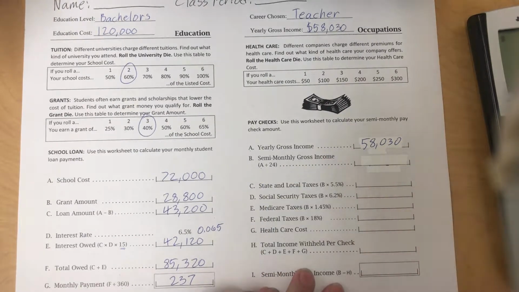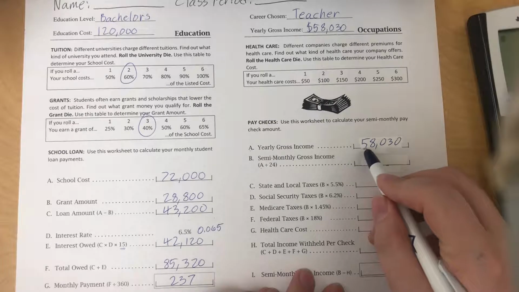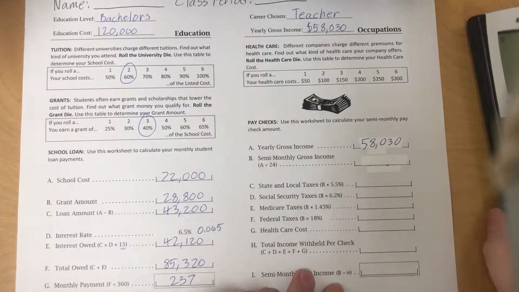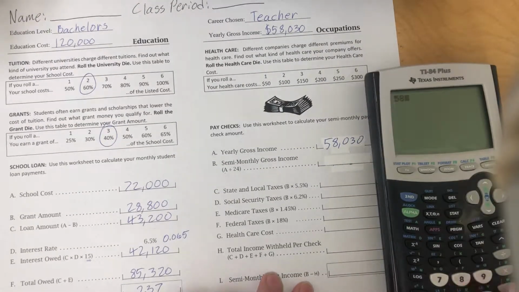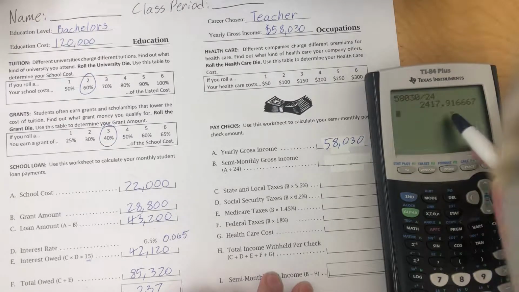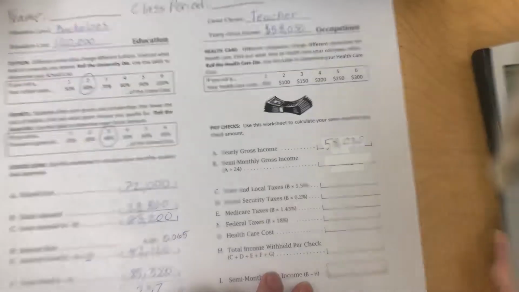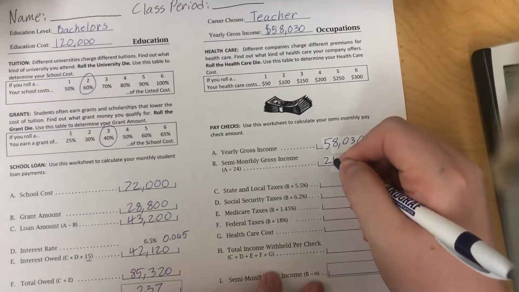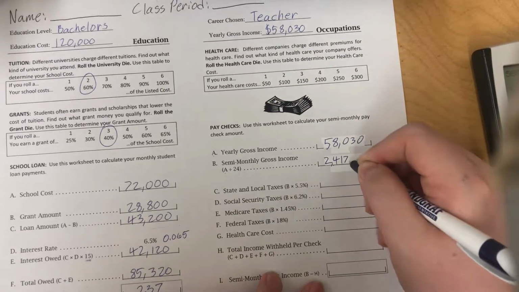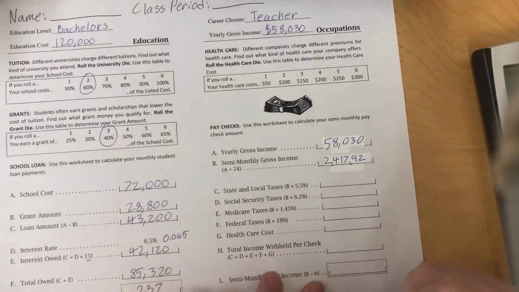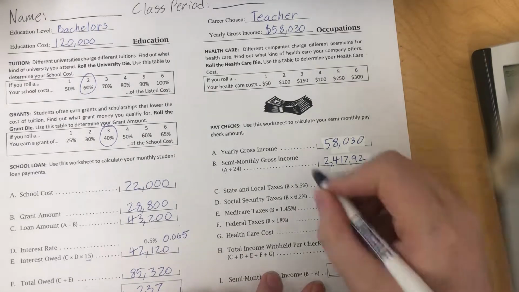So to determine the amount in each payment, I'm going to do $58,030 divided by 24. So I take my calculator, $58,030 divided by 24 gives me this amount. Now this is a decimal, so I'm going to need to round it to 2 decimal places because that's how many you have when you deal with dollars. So the third decimal is a 6, which is larger than 5. So I'm going to round this 1 up to a 2. So the amount I'm going to write down is $2,417.92.